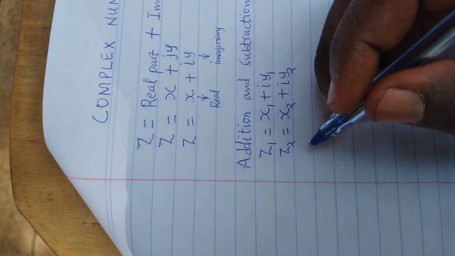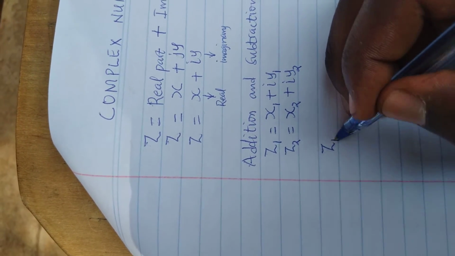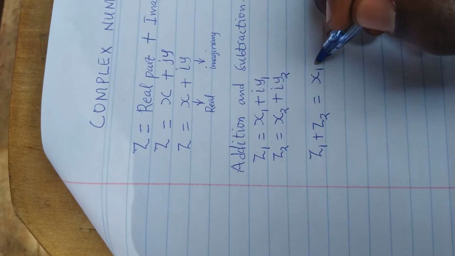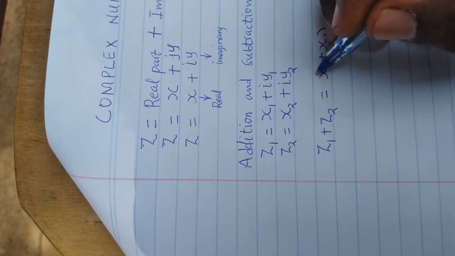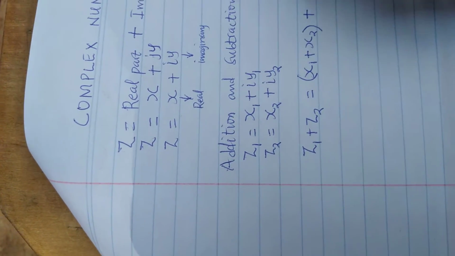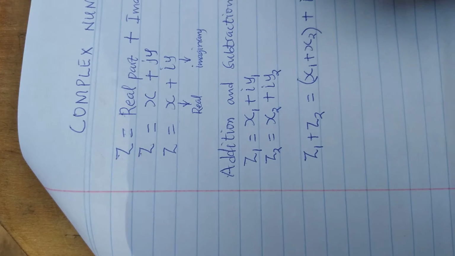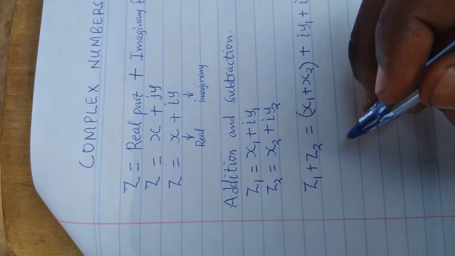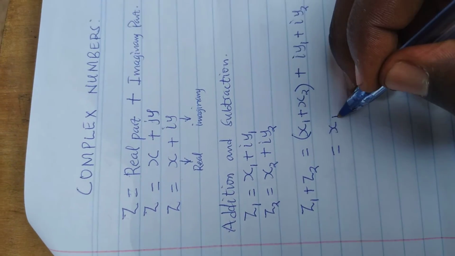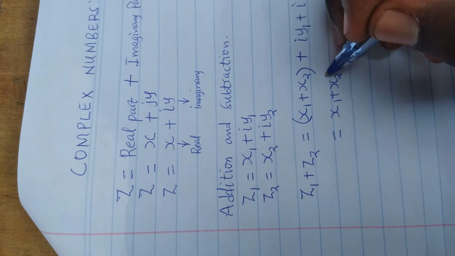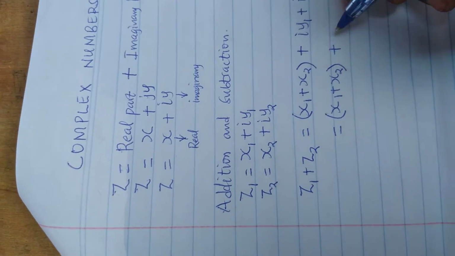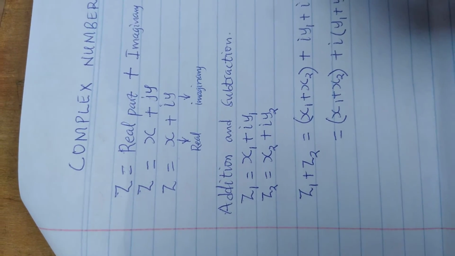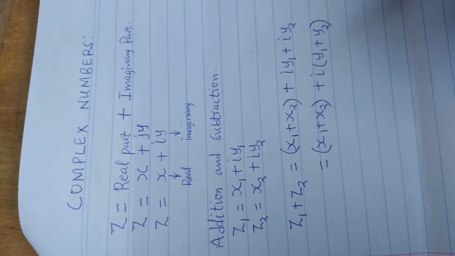So z1 plus z2 gives us x1 plus x2, because x1 and x2 are the real parts, plus I y1 plus I y2. Since I is common, this gives x1 plus x2, and then plus I into y1 plus y2. That is how we do it.